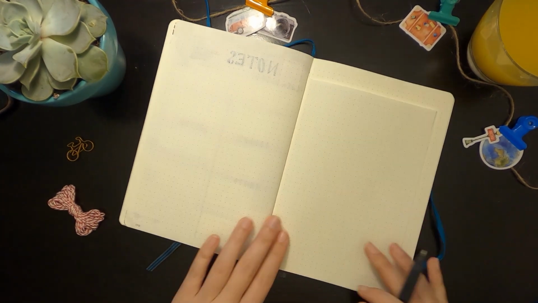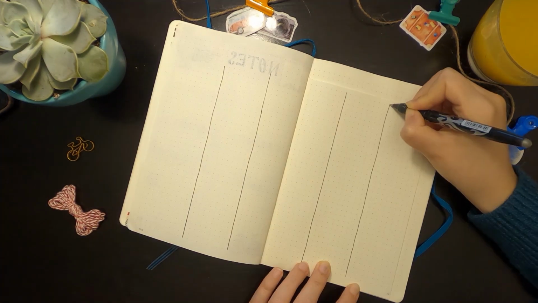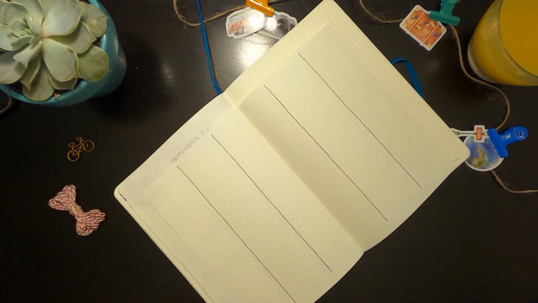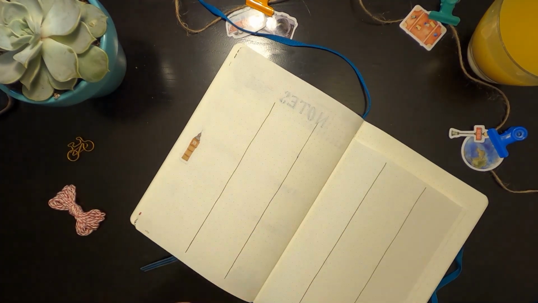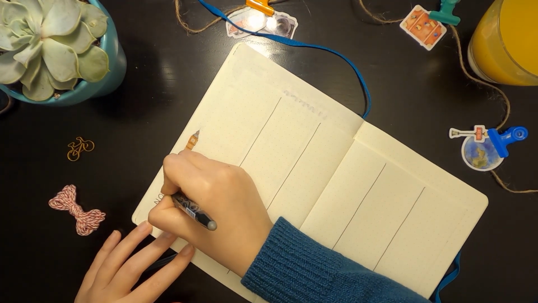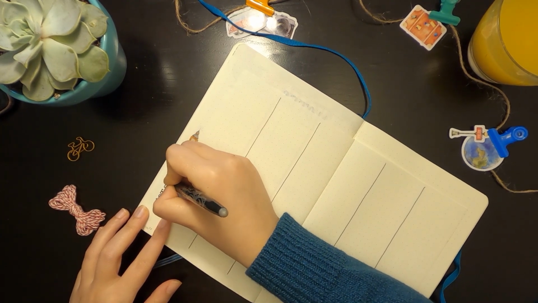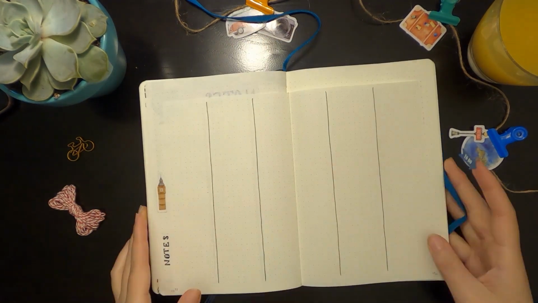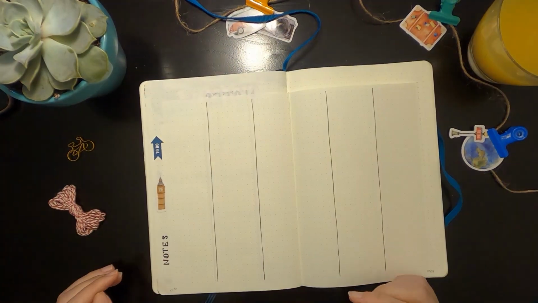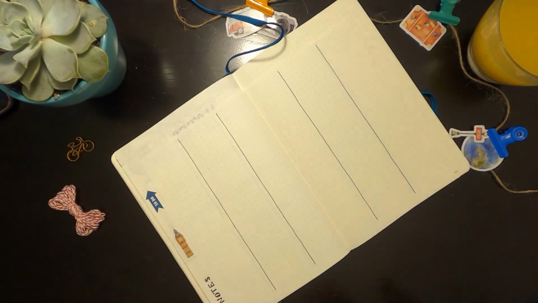After cutting the Dutch doors, I divide each page into 3 sections so that one entire spread is for one entire week. I also like to divide my days into notes and to-dos. And I don't know if it comes out well on camera, but the little blue arrow says to do on it.